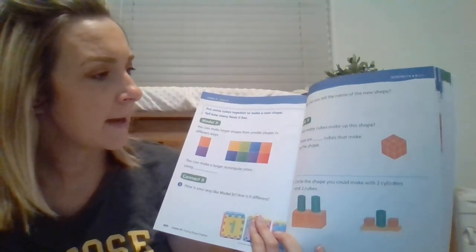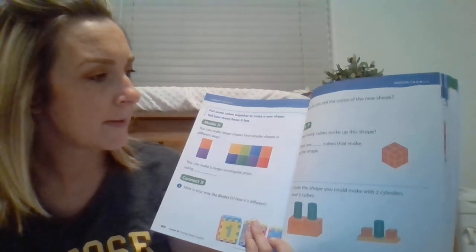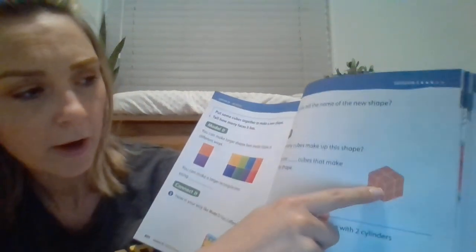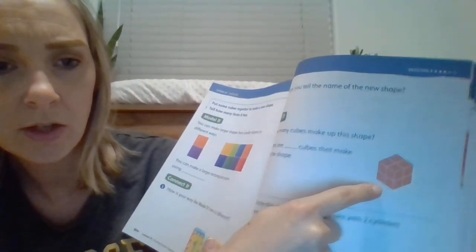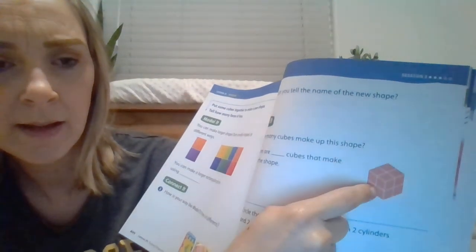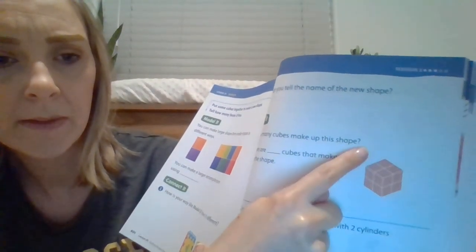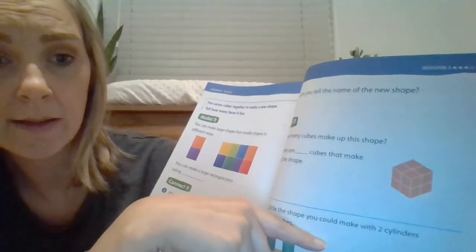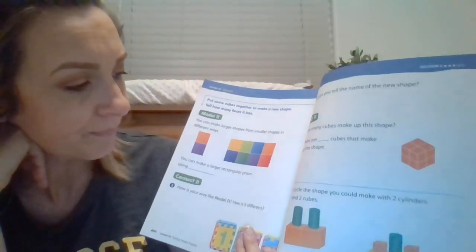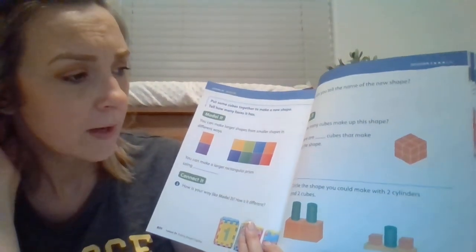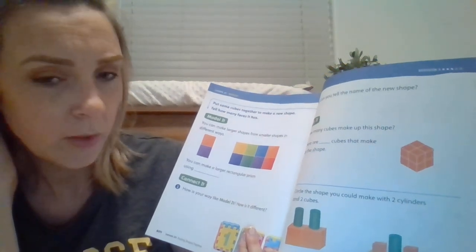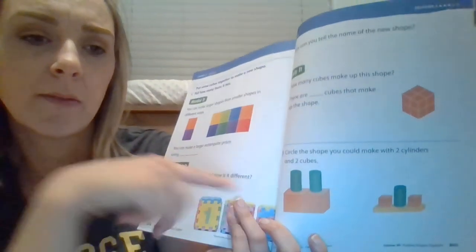How many cubes make up this shape? There are blank cubes that make up this shape. So this one's kind of hard because you can't see all of the sides. You can only see 3 of the sides. But remember, there's a bottom, there's a side over here, and a side over here you can't see. So don't let that trick you. Circle the shape you could make with 2 cylinders and 2 cubes. So you have to look down here and see which one has 2 cylinders and 2 cubes.